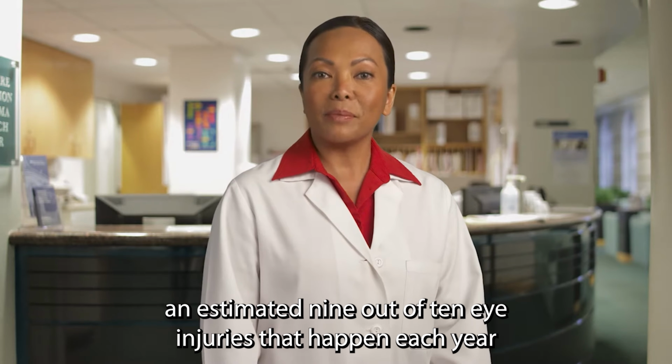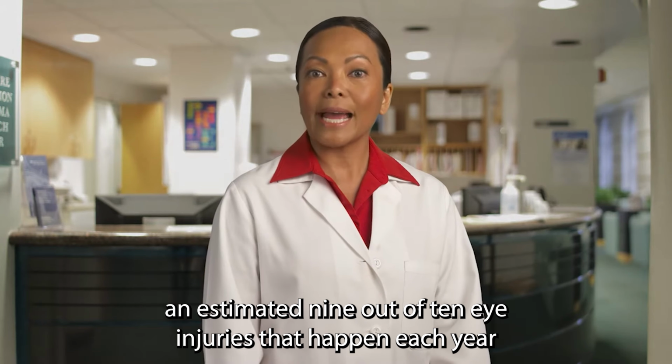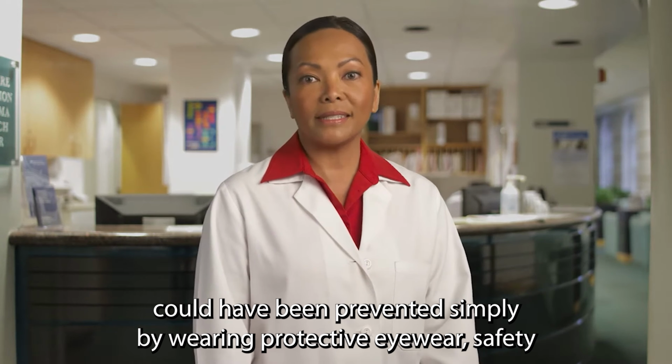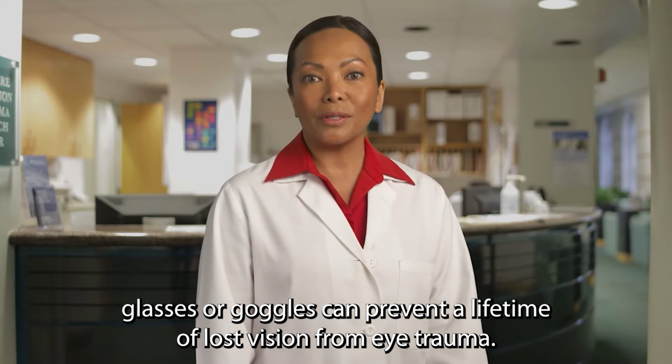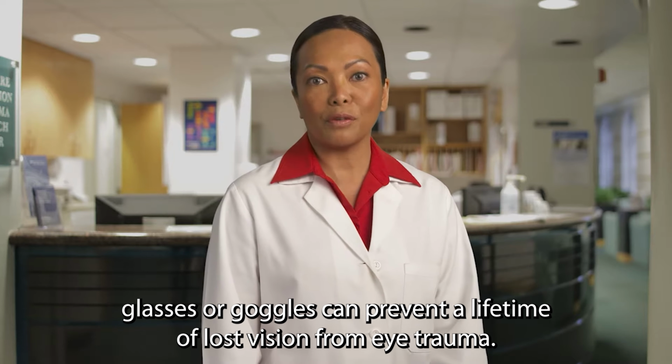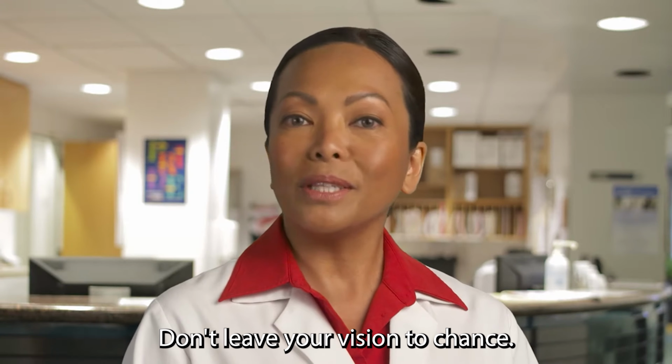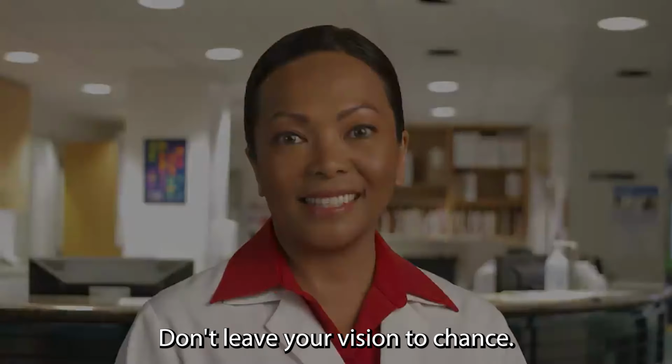Did you know an estimated 9 out of 10 eye injuries that happen each year could have been prevented simply by wearing protective eyewear? Safety glasses or goggles can prevent a lifetime of lost vision from eye trauma. Don't leave your vision to chance.